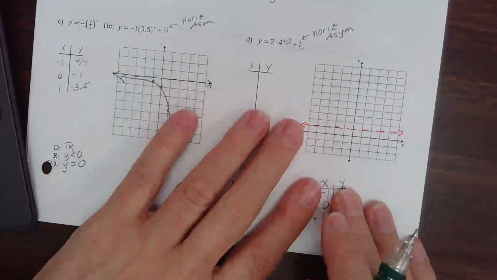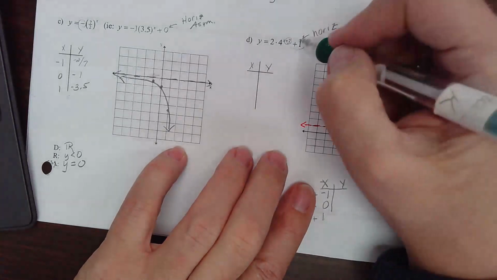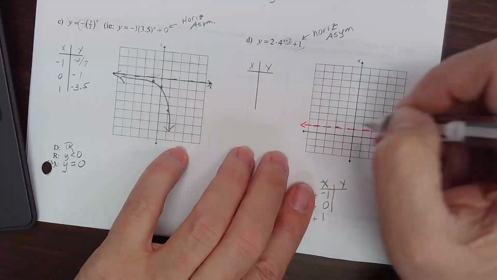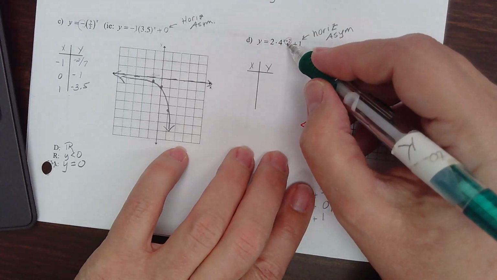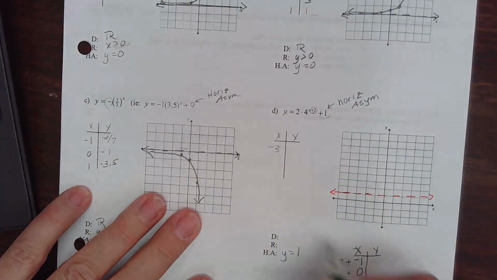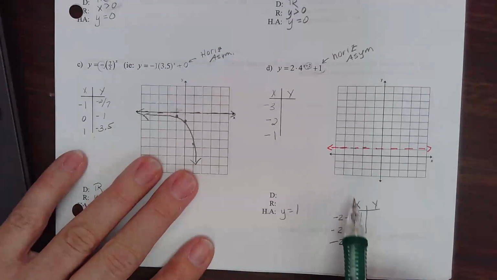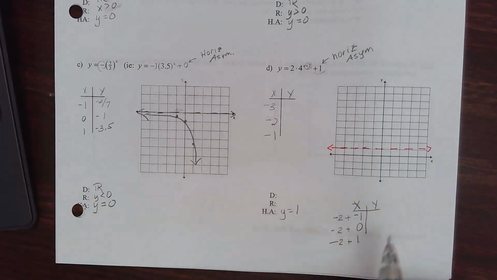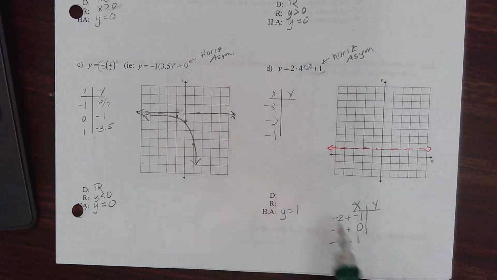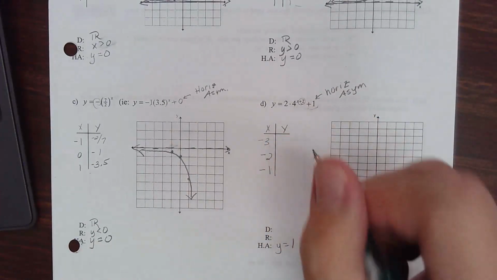Let's try that again. Normally we started with -1, 0, 1. Because we're adding 2 to our x's, that's going to shift our graph over, so we want to do the opposite and subtract 2 from all of these. So this time we're going to do -3, -2, and -1. Just adding these together: -2 plus -1 is -3, and -2 plus 1 is -1. So we're going to put -3 in there instead.